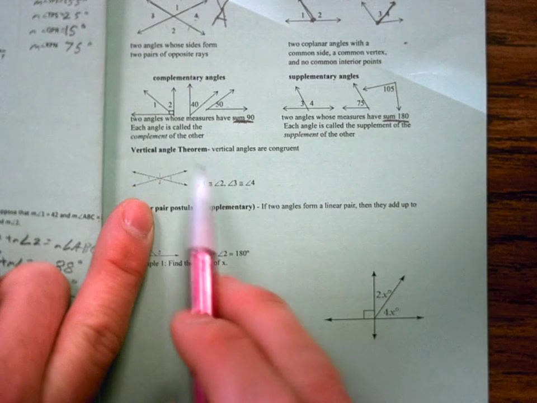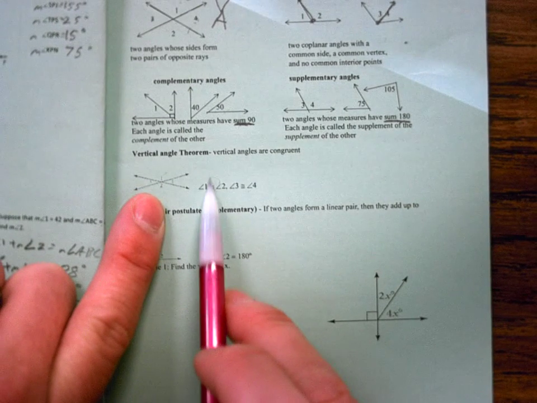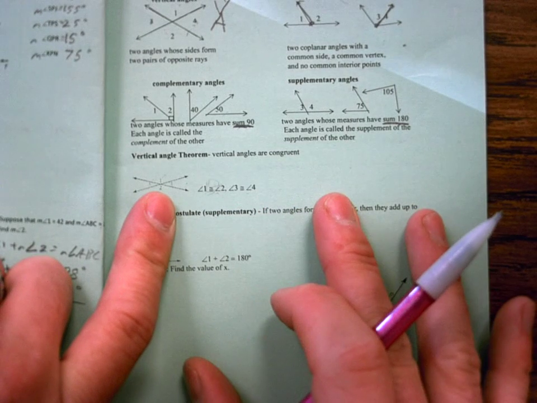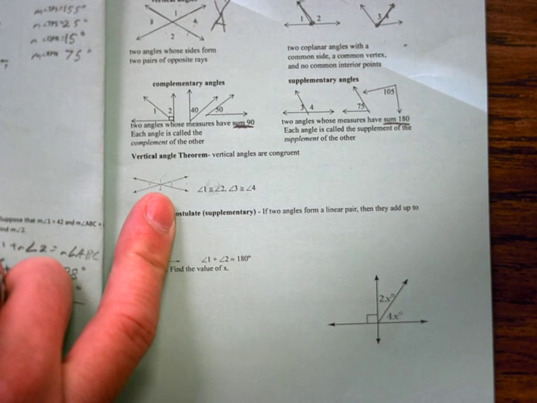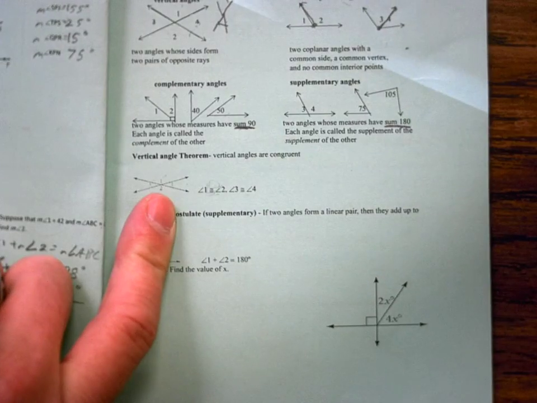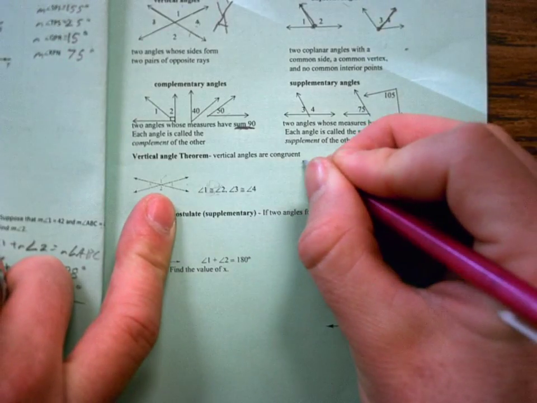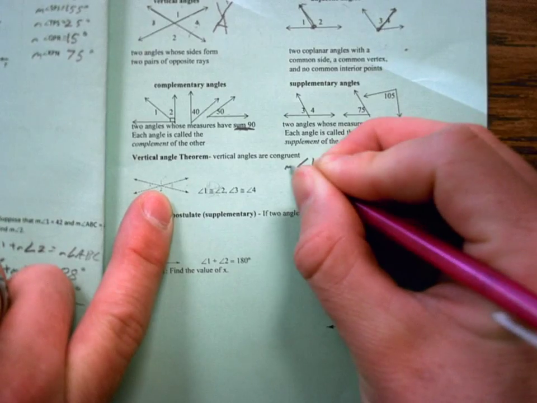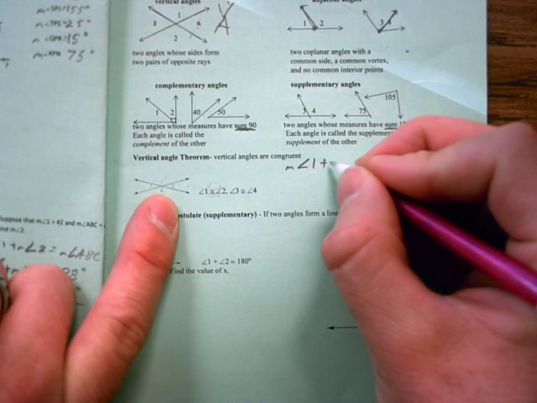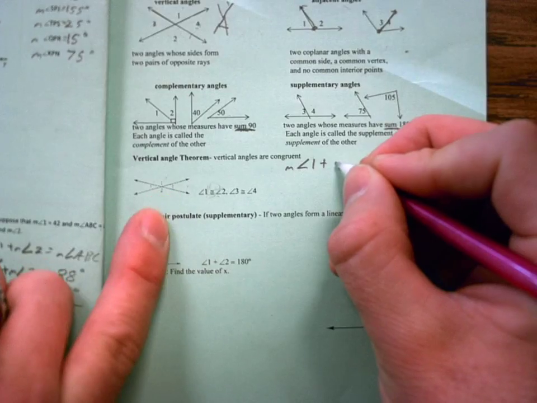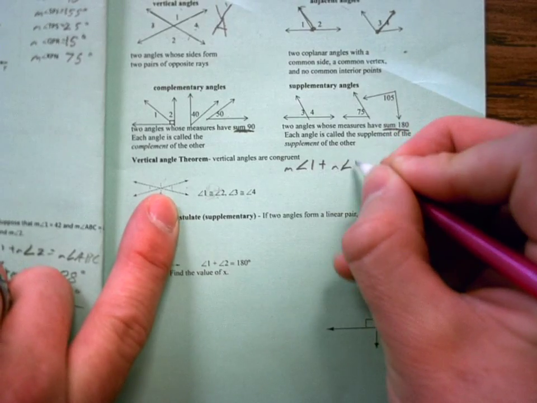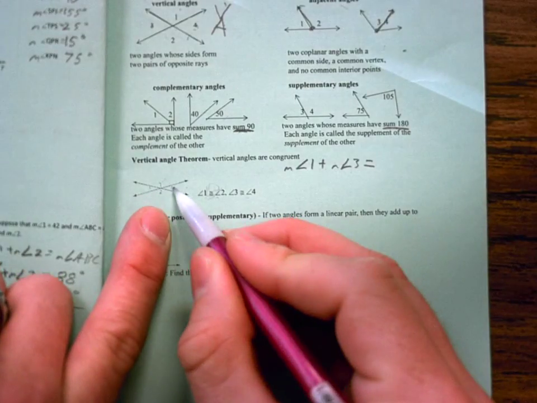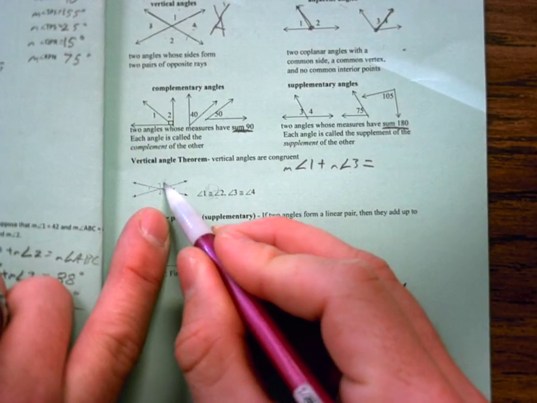So like I said, this one up here, angle 1 and 2 are congruent. 3 and 4 are congruent. I want to do a short little proof. A proof is like I'm going to guarantee you that this is correct without doing any math. So I want you to write this with me. The measure of angle 1 plus the measure of angle 3 is equal to what? What is angle 1 and angle 3 add up to? 180.